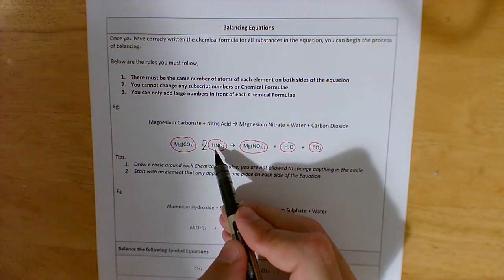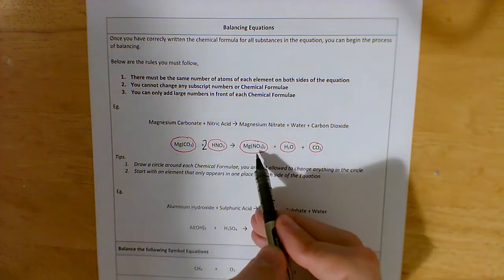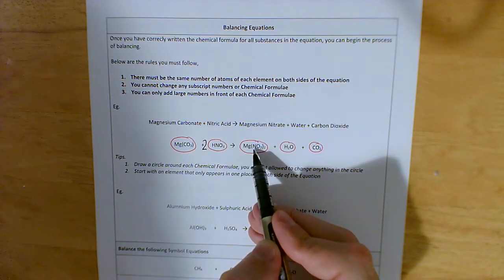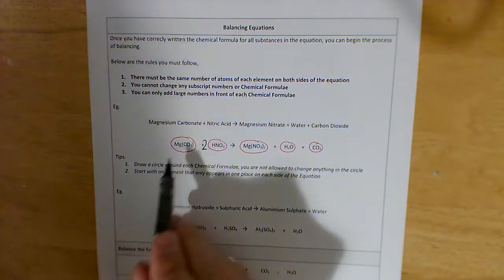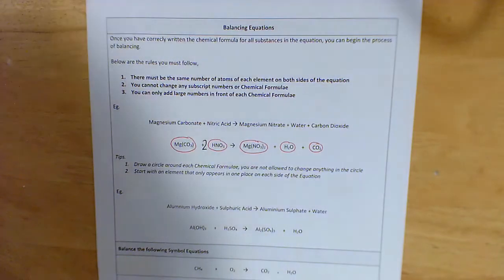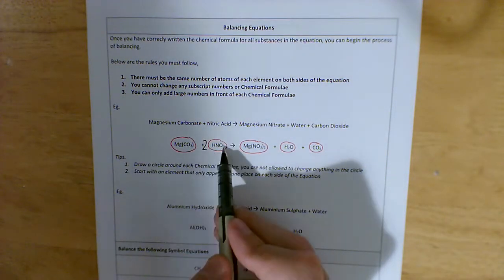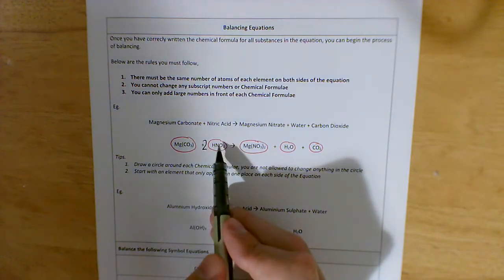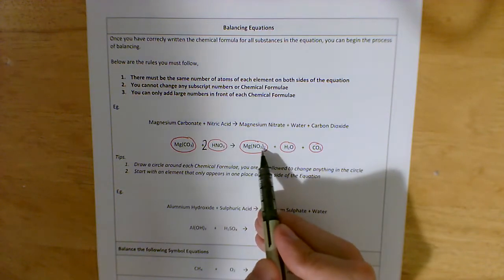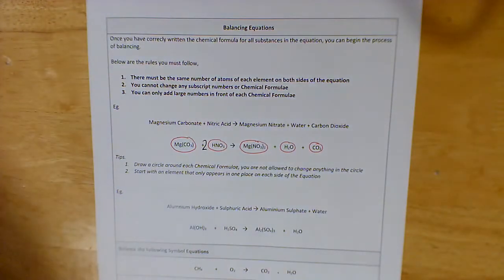So let's look at the nitrogens now. I used to have 1 nitrogen, but now I've got 2 of them. And over here, I've got 1 nitrogen in the bracket, but I've got 2 of the bracket, which means I do actually have 2 nitrogens. So that's balanced. The magnesiums are balanced, the carbons are balanced, the hydrogens are balanced, the nitrogens are balanced. I've just got to check the oxygens. I've got 3 here, and I've got 2 lots of 3 here. So I've got 9 on the left, and over here I've got 2 lots of 3, so that's 6, 7, 8, 9, balanced.